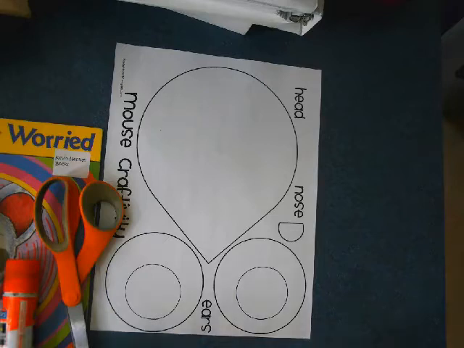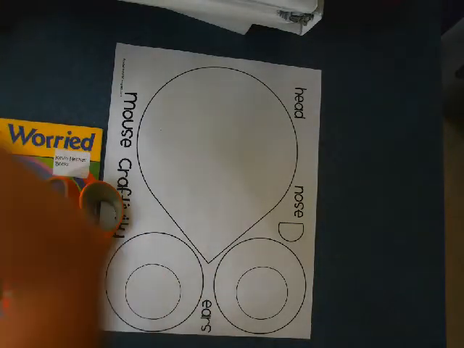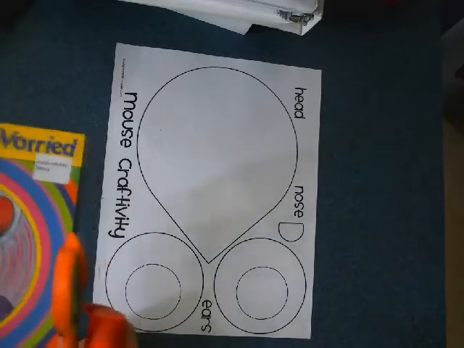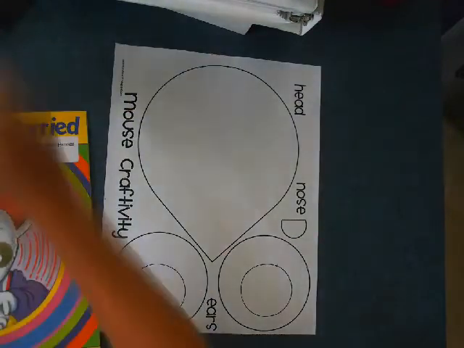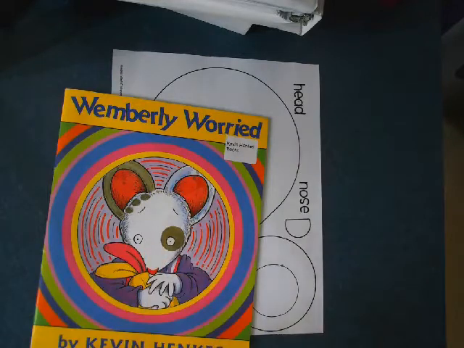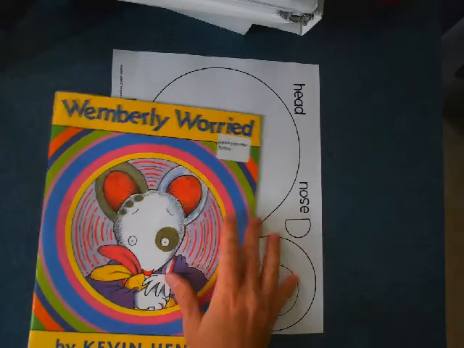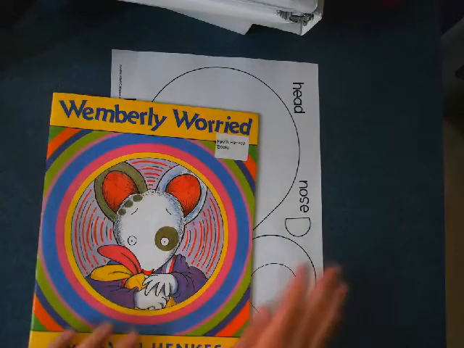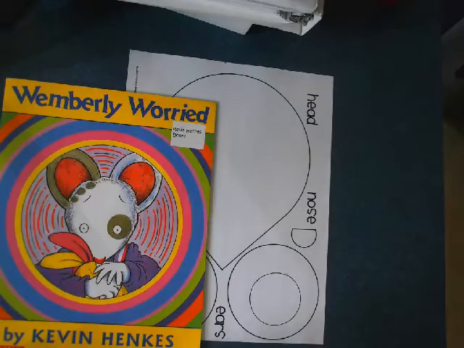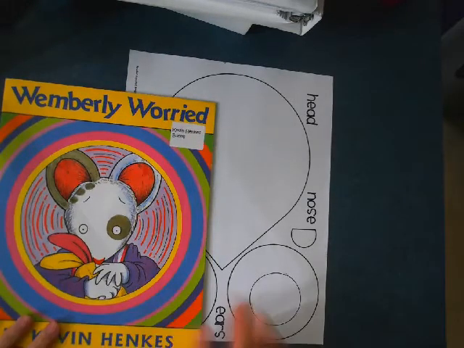Hello, kindergarten learners. So today, during our reading block, we read the story, Wemberly Worried. Now, in this story, the main character is our friend Wemberly. So what we're going to do today, we are going to create a Wemberly character puppet. And then that way you can reenact the story and what you remember from our story today. So this is Wemberly. Again, she is the character.